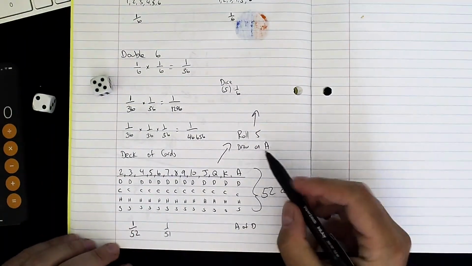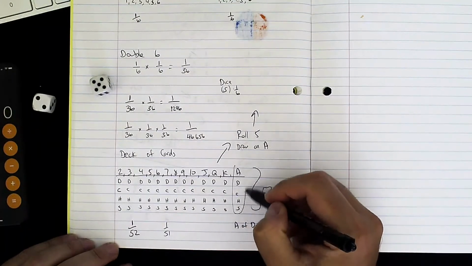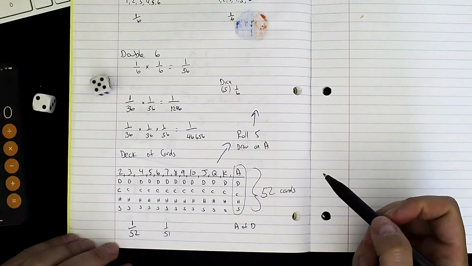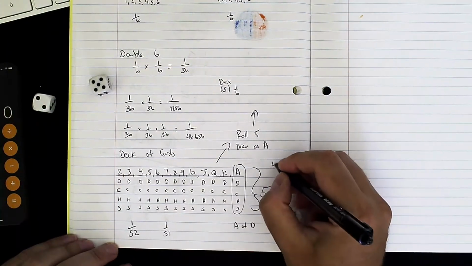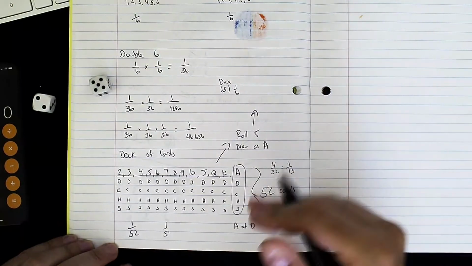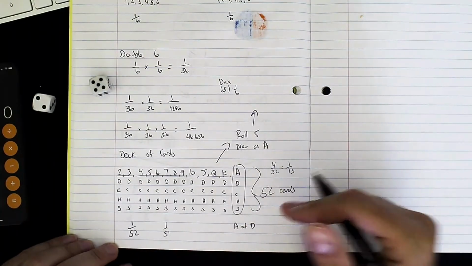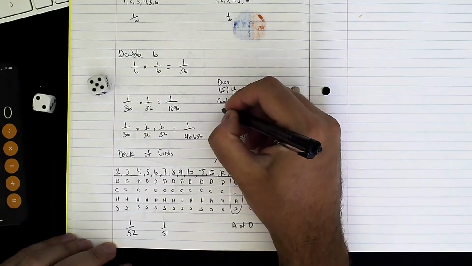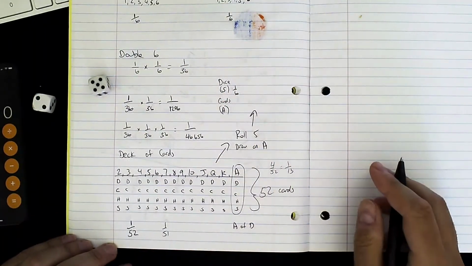Now to get an ace, any ace here, well, there's 4 out of 52, but 4 over 52 reduces to 1 over 13. So I'm going to go with the reduced fractions. I hope you see why reducing fractions is necessary here and why you should have been doing it the whole time.